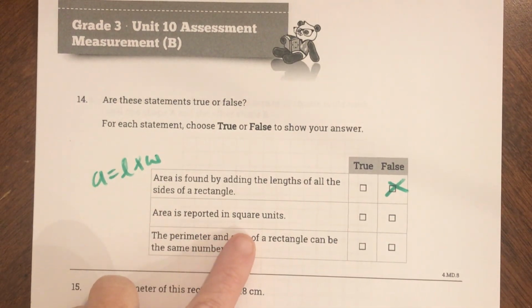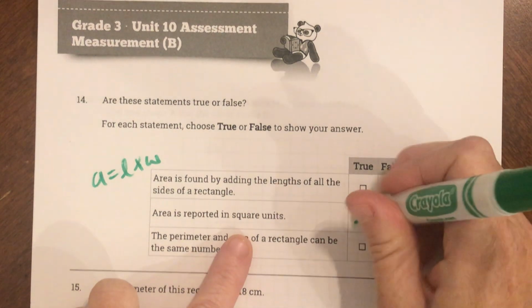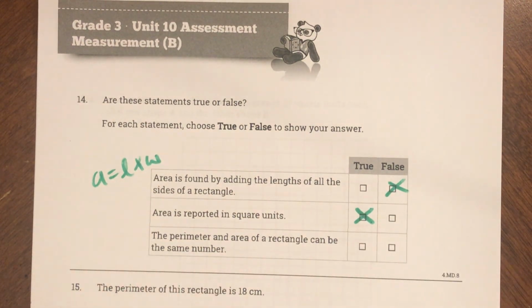Area is reported in square units. True. The perimeter and the area of a rectangle can be the same number. Okay, this one's tricky because we really haven't seen this one.